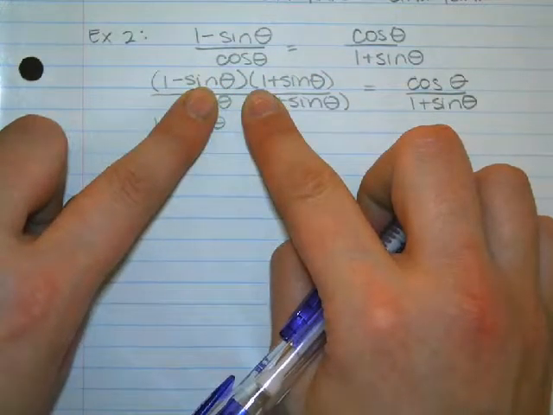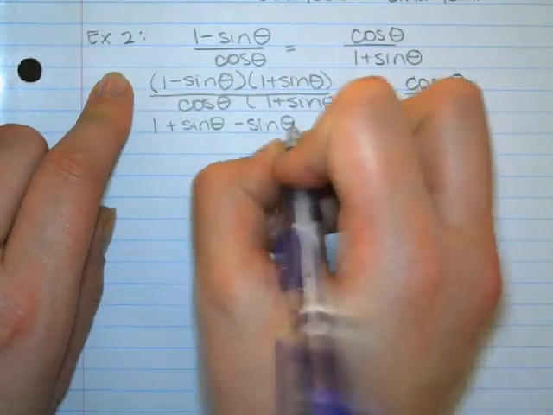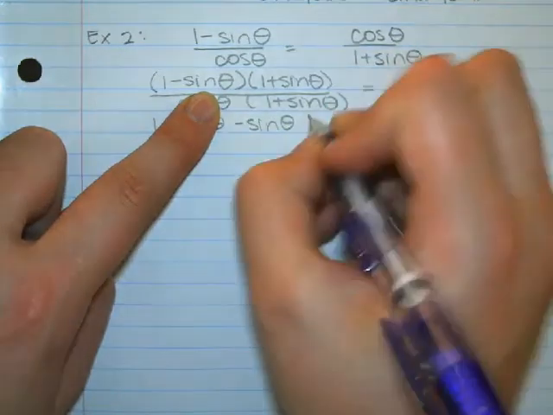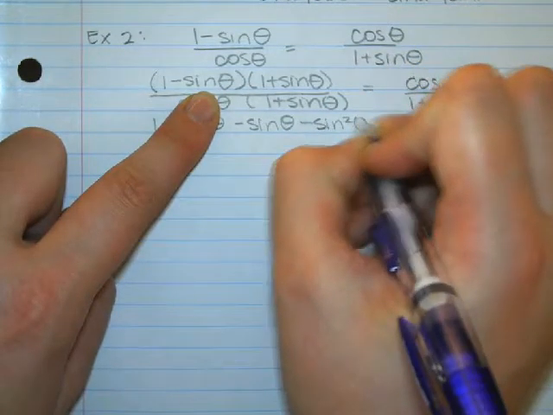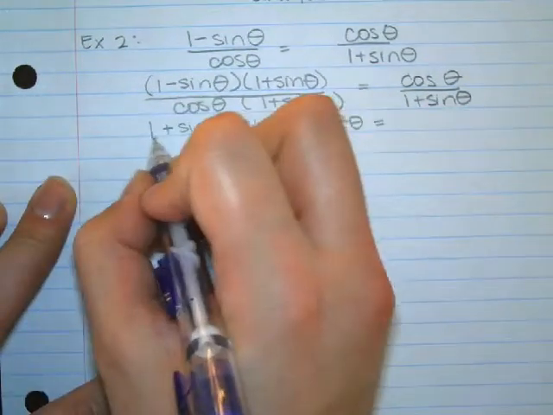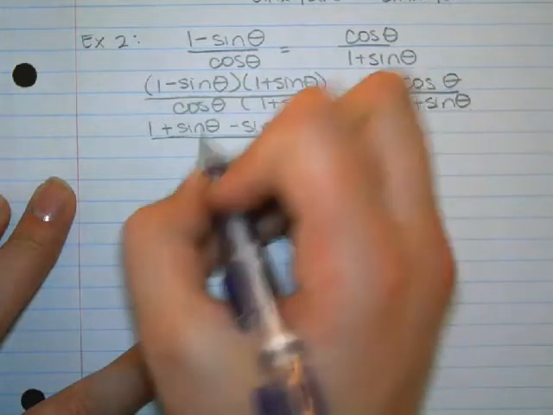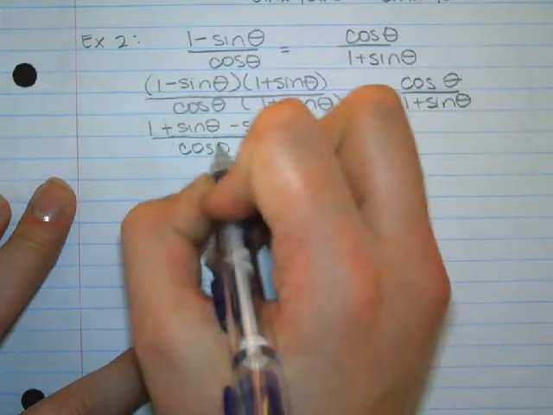Negative sine times 1 is negative sine. Negative sine times sine, negative sine squared. Okay. And for just right now, I'm going to have you guys leave the bottom the same. I'm not going to have you distribute.